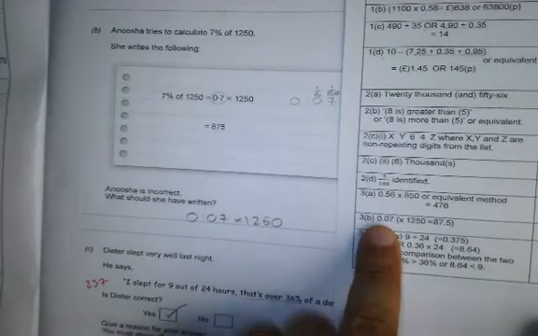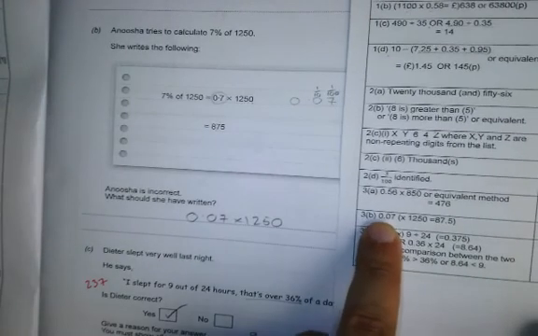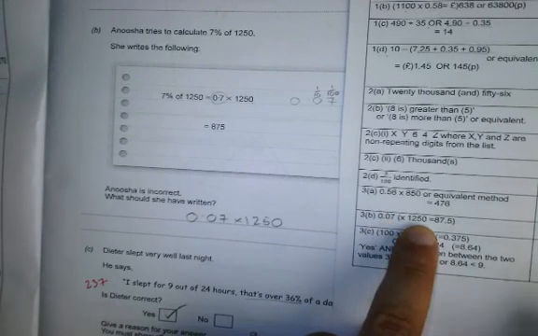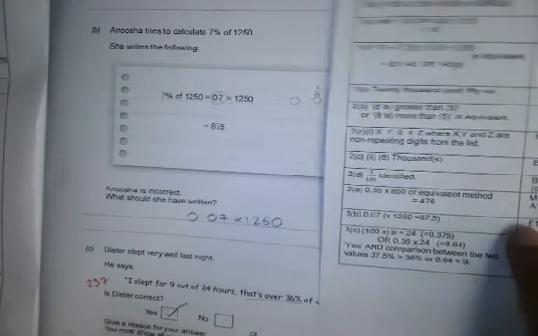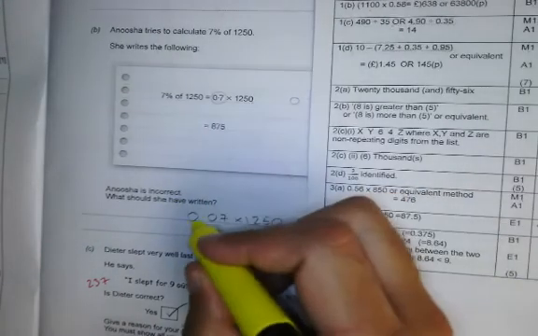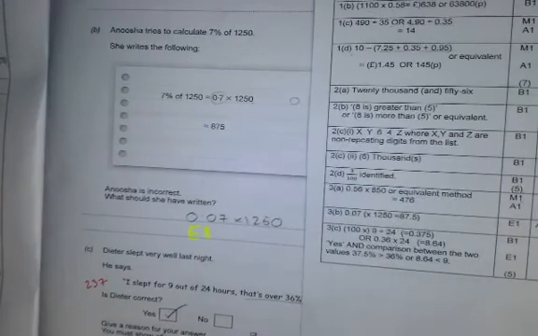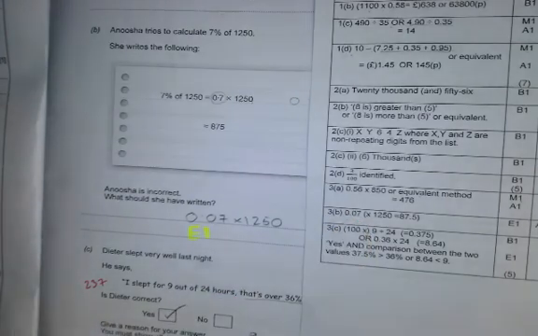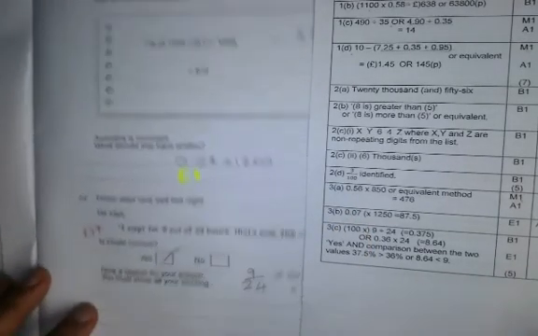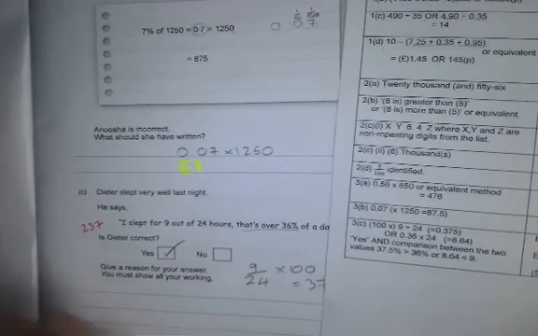Right. Part B, she should have written 0.07. That's the important part. It's saying there times 1250. And that's an explanation mark. The reason that's an explanation mark is because you are explaining why she's got something wrong. Okay, you haven't had to go into great detail to explain it, but you are spotting a mistake and explaining what she's done wrong.